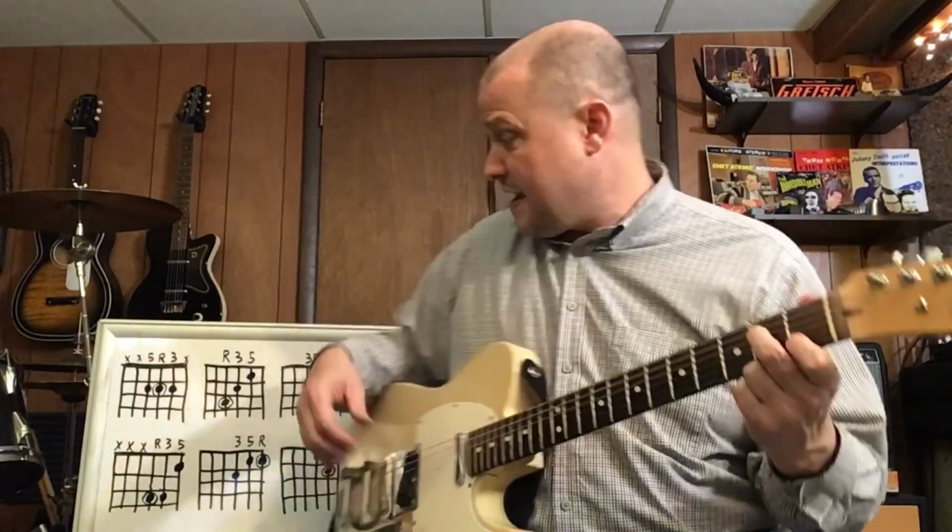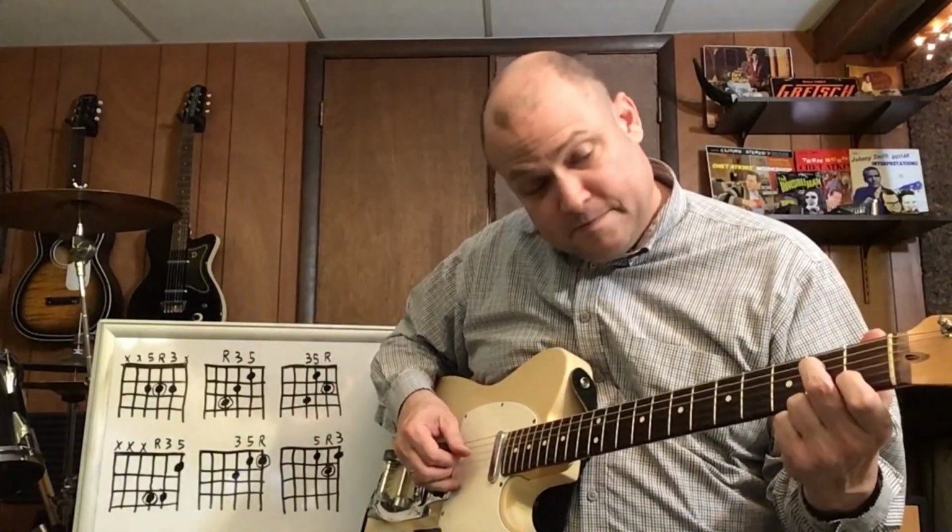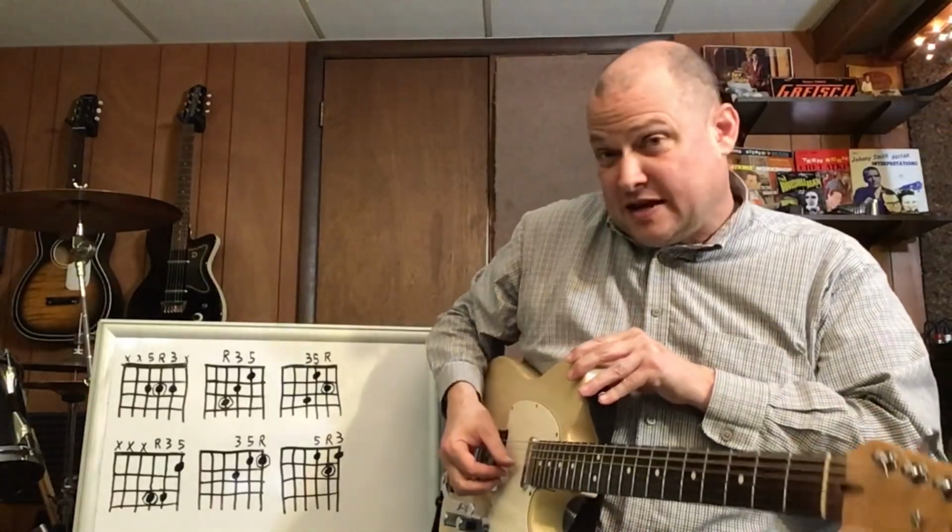I also have my C chord here, which is that same shape. It's this shape right here, down at the bottom. Okay? All right, now on the next string group, first string, second string, third string. Okay?